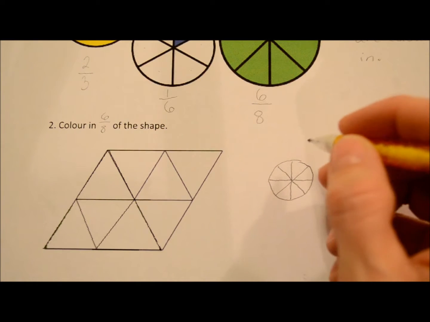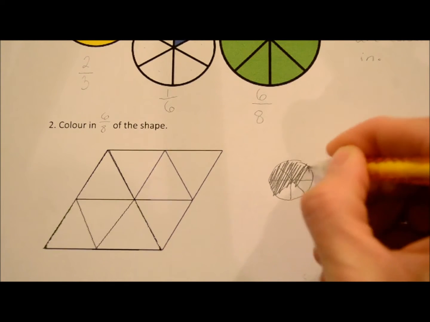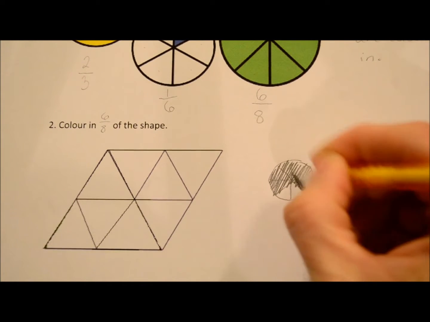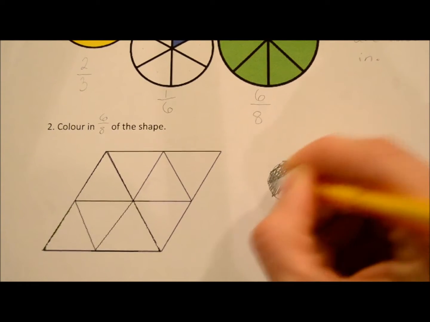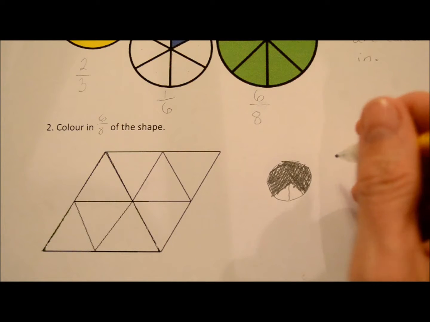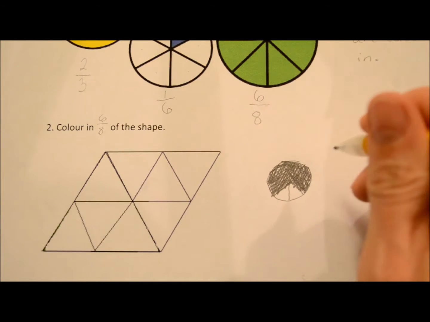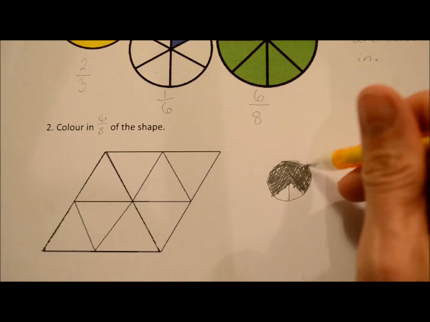All right, so I've had students in the past color like this. And although it's kind of in the lines and it's kind of neat, I can't tell what fraction this is. You've completely blotted out the lines.